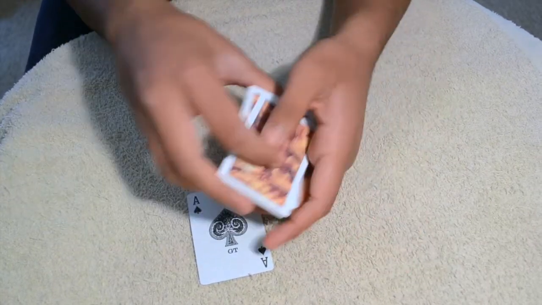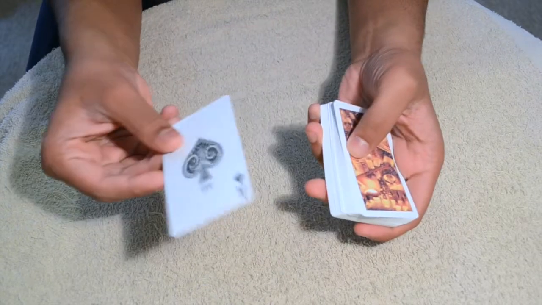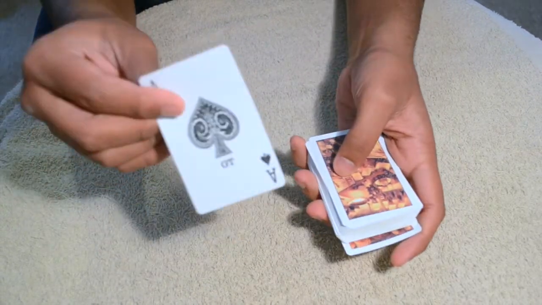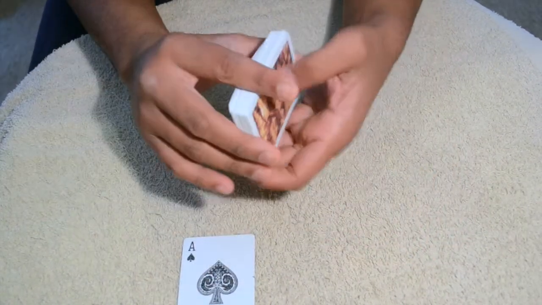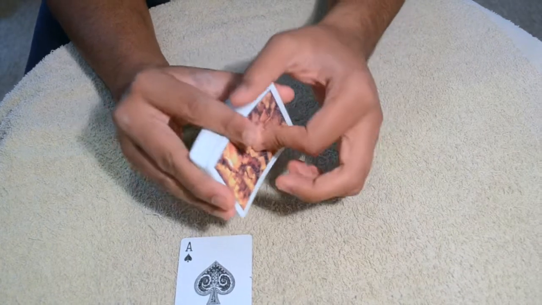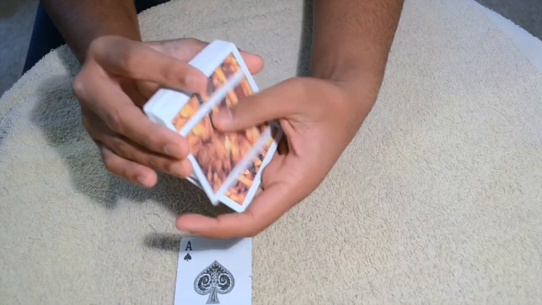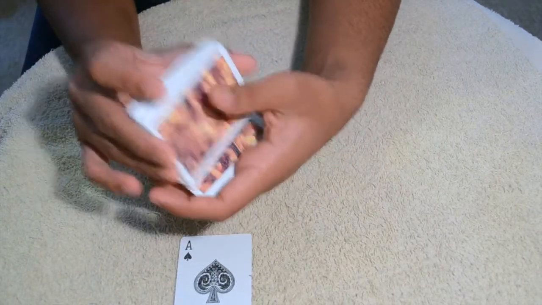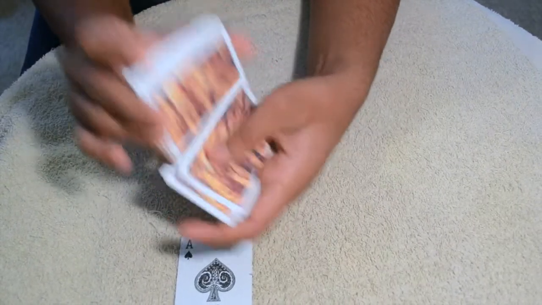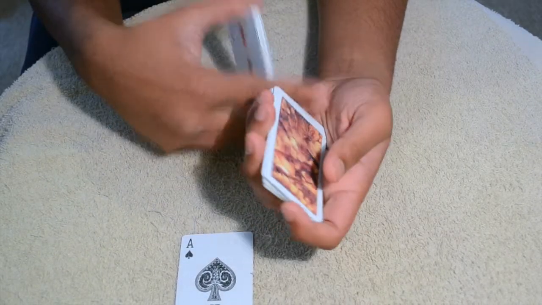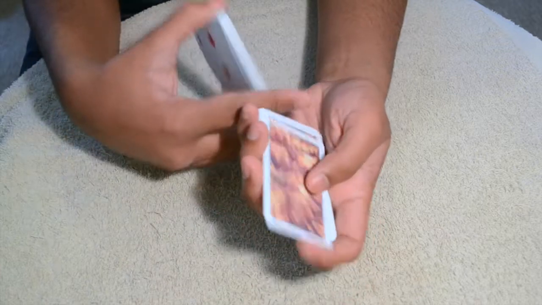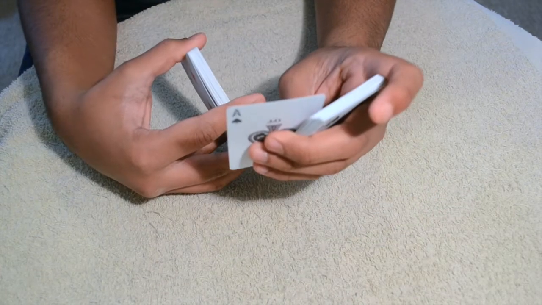Okay, so initially, suppose they choose a card, and you tell them choose a card. They choose the Ace of Spades supposedly, and what I do is to control the card to the top of the deck, I just tell them I'm going to shuffle through the cards and say stop at any time, and suppose they say stop right over there. Now I say go ahead, place the card right over there. So right now they've placed the card right over there.